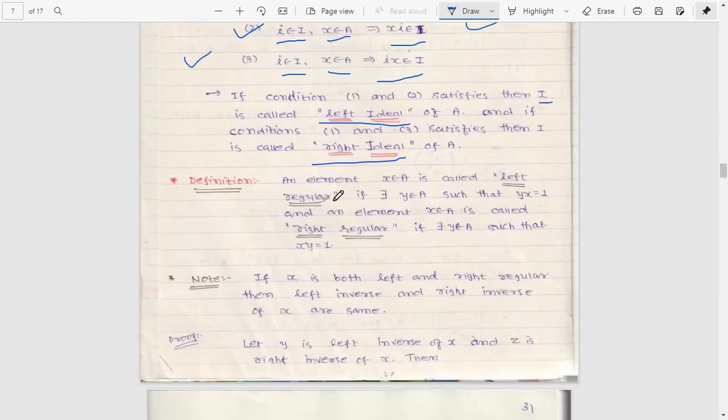Definition: regular. Left regular: an element x belonging to A is called left regular if there exists y belonging to A such that y into x is equal to 1, and an element x belonging to A is called right regular if there exists y belonging to A such that xy is equal to 1.